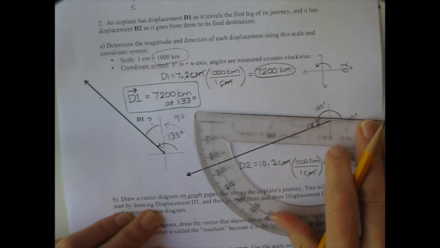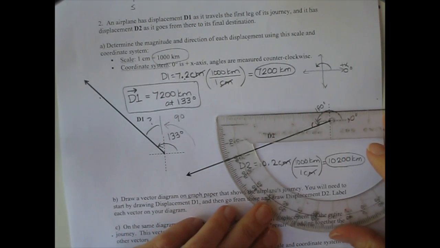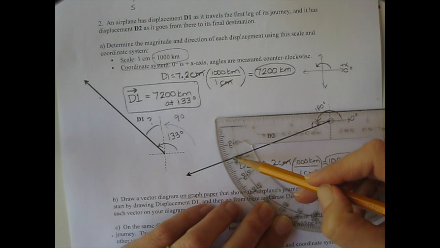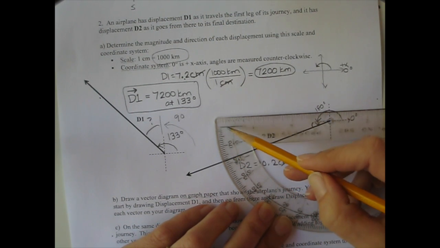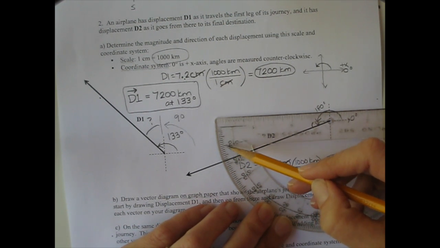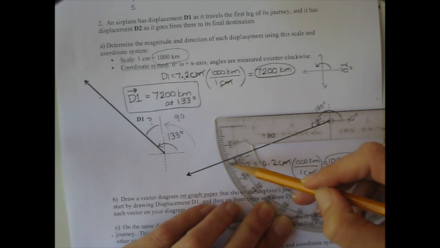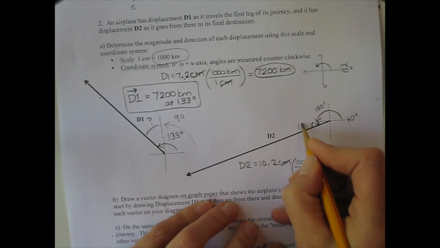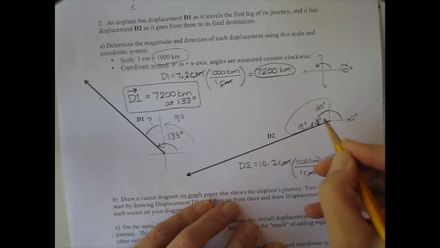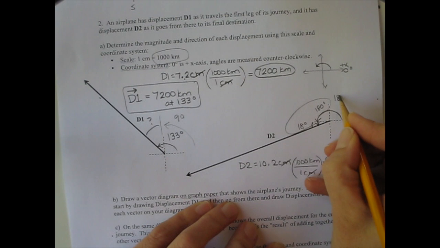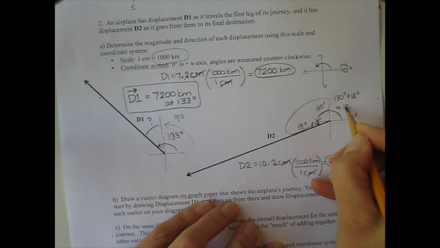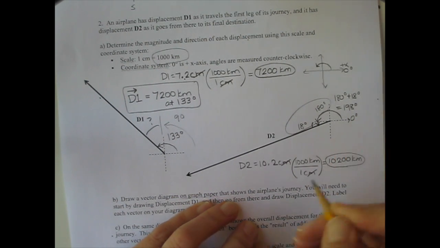So to do that, I put my protractor upside down and line it up on there. And then I'm going to start here and measure down until I get to my arrow. So this is 10, and this would be 20, so it's looking like about 18 degrees. Okay, so the total angle is 180 degrees plus 18 degrees, which is 198 degrees.